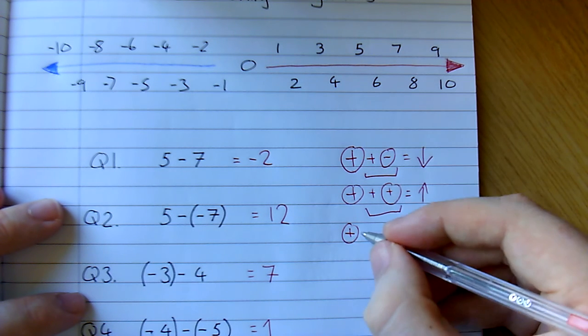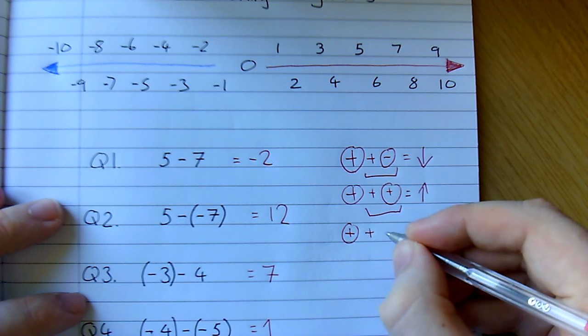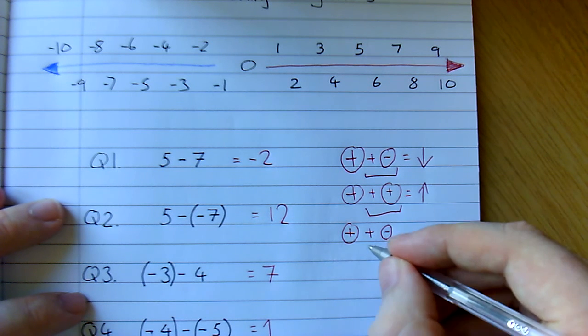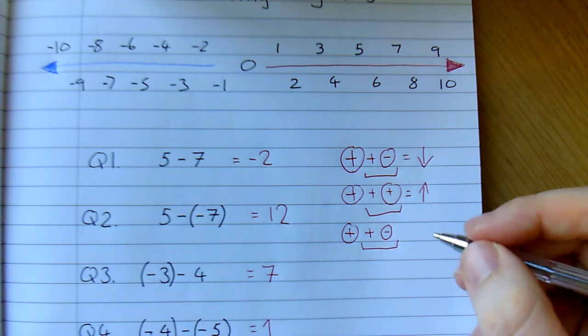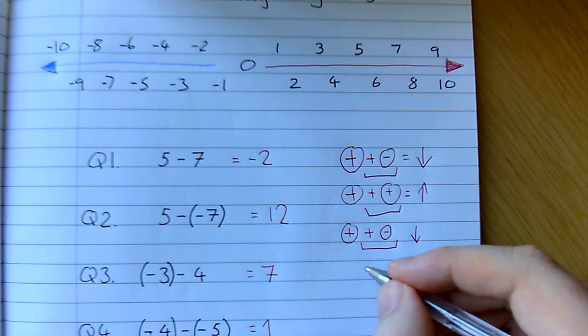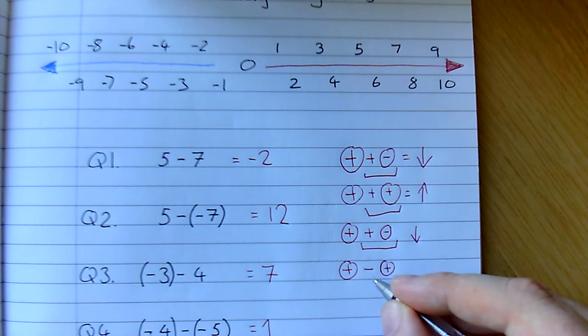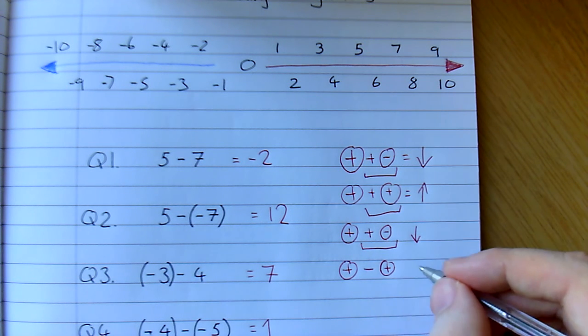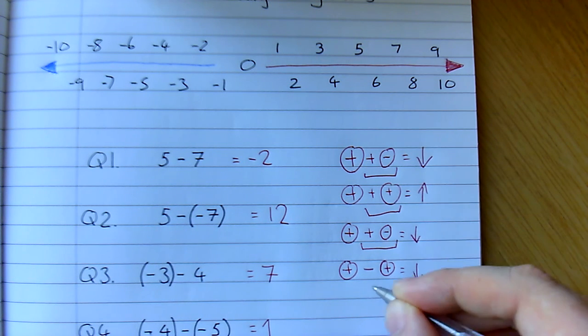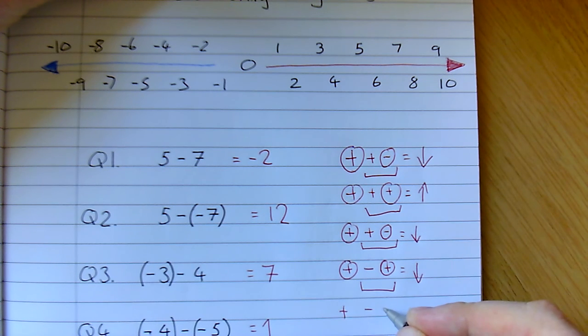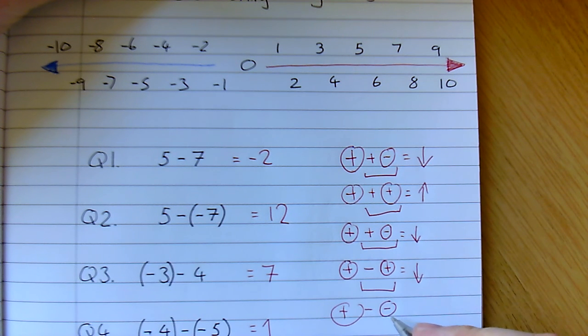So for my next one, if a positive number, if I add, I've already covered this one. Oh well. If I add in cold air, add in negative air, it's going to go down. But on a similar notion, if I subtract warm air, if I take warm air away, it's going to get colder. And lastly, if I subtract the cold air, it's going to get warmer.